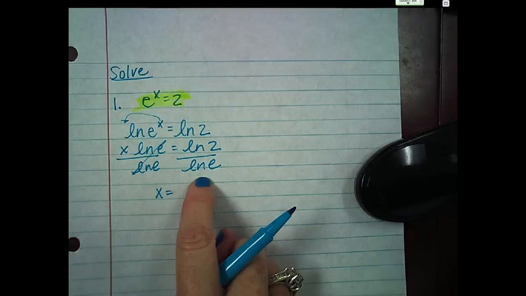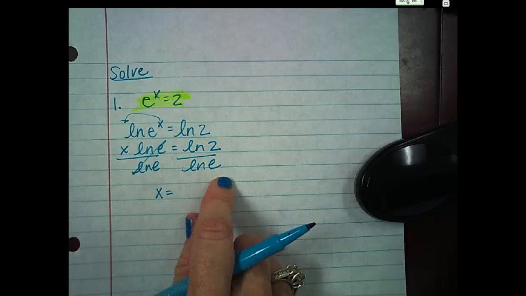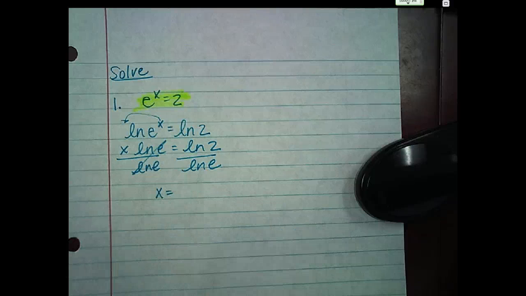So now you'll take the natural log of 2 divided by the natural log of e. Did you find them on your calculator? Okay, if you're not finding it, this is how you're going to do it.